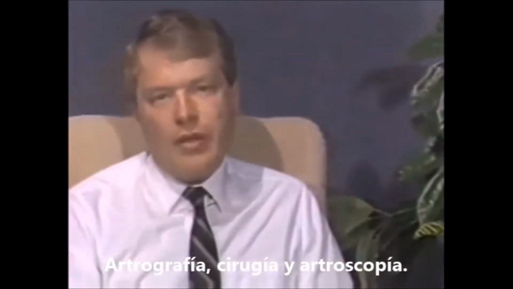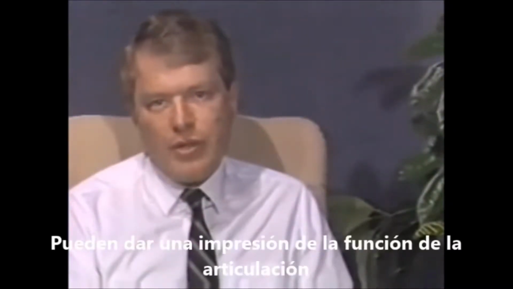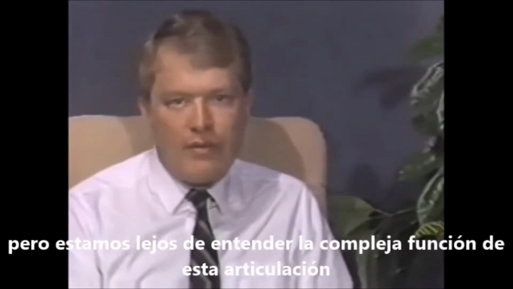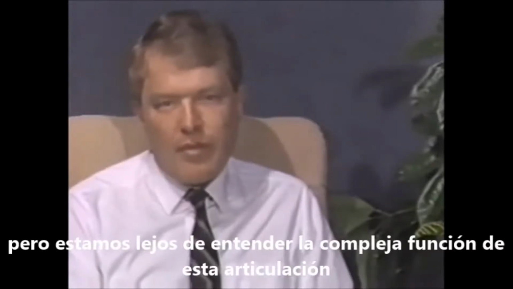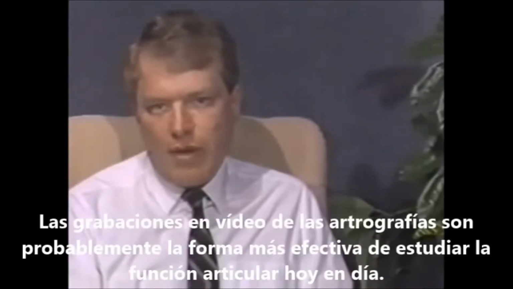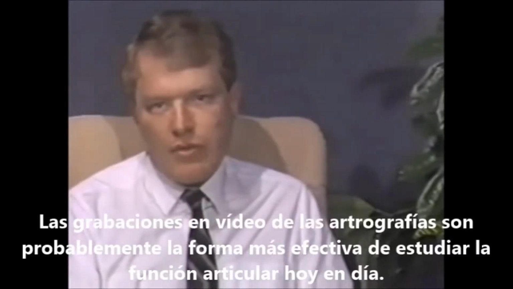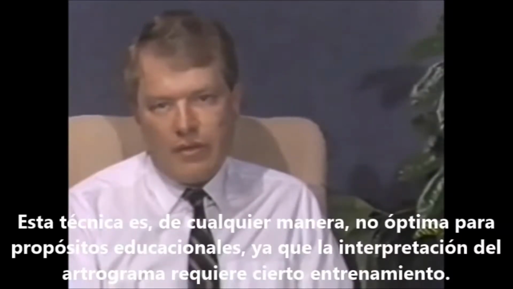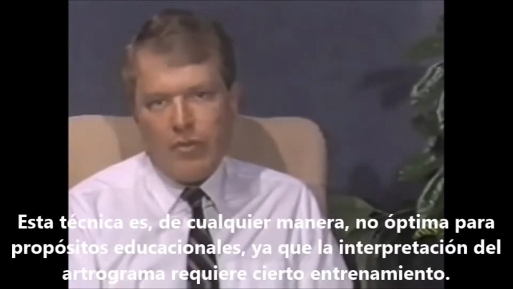Arthrography, surgery and arthroscopy can give an impression of the function of a joint, but it is far from easy to understand the complex function of this joint by observing it through a surgical opening or through a thin arthroscope. Videotape recording of arthrography is probably the most effective way of studying joint function today. This technique is, however, not optimal for educational purposes, since the interpretation of the arthrograms requires some training.